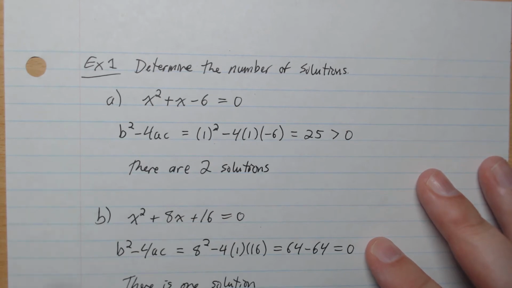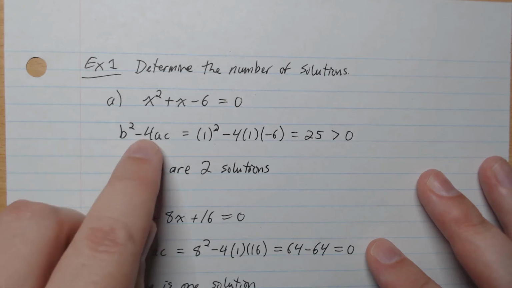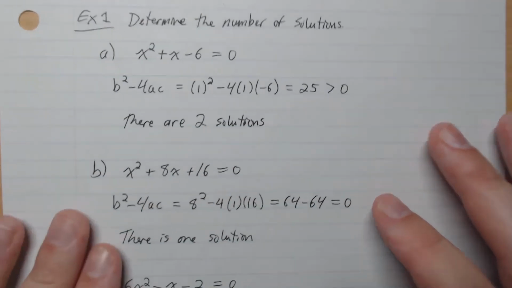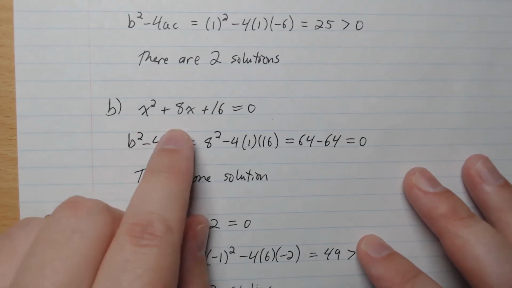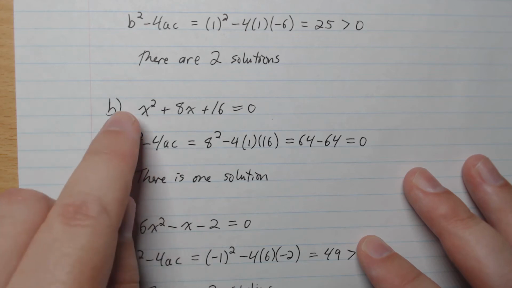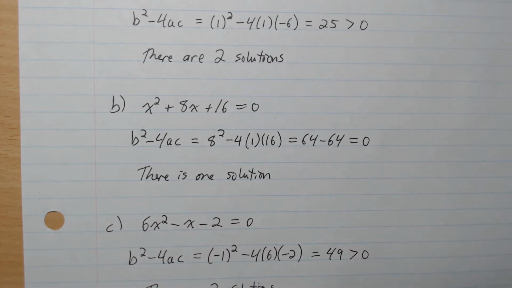Just notice, remember, we don't know what those solutions are. If you want to know what the solutions are, use the entire quadratic formula. But if you only want to know how many solutions, just the discriminant is good enough, as we can see right here. Okay, b, x squared plus 8x plus 16 equals 0. b is 8, a is 1, c is 16, like that. This gives 0. So in other words, there is only one solution to this quadratic equation.